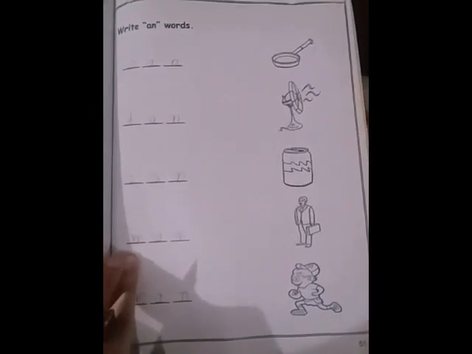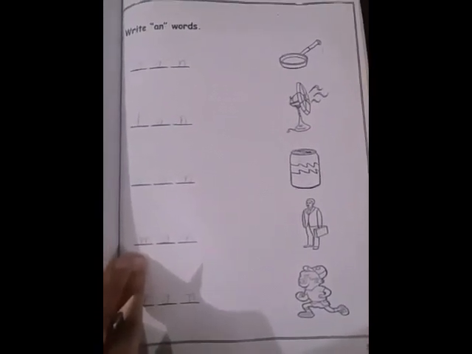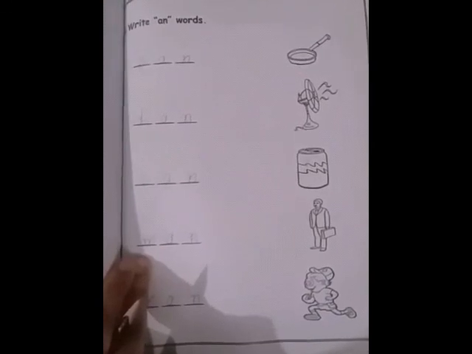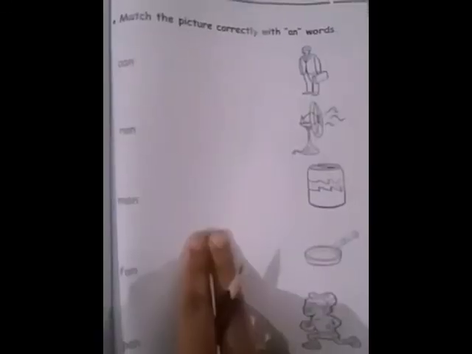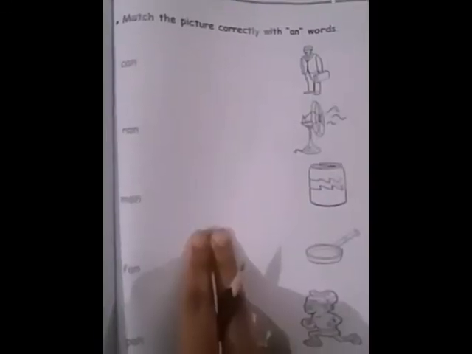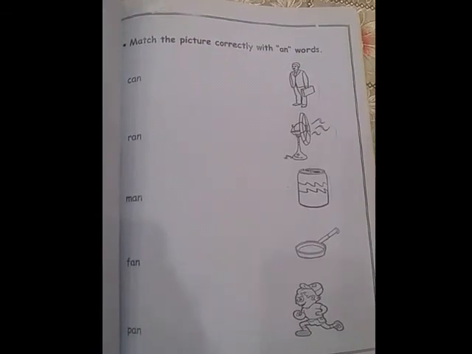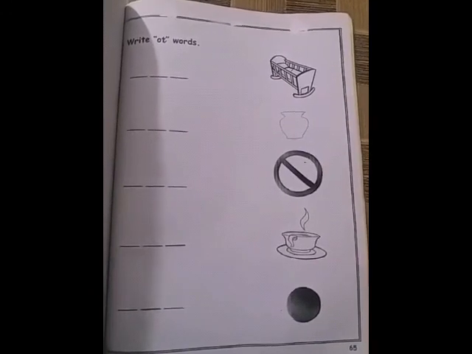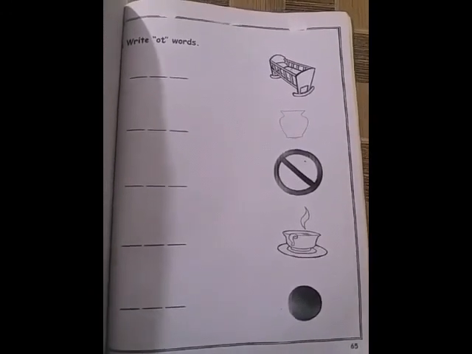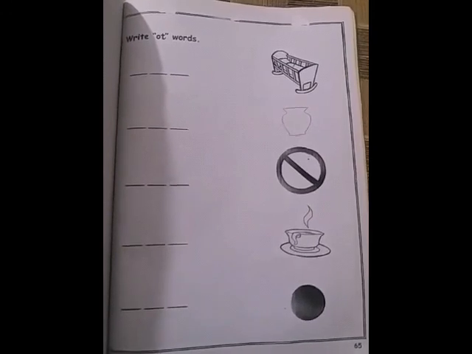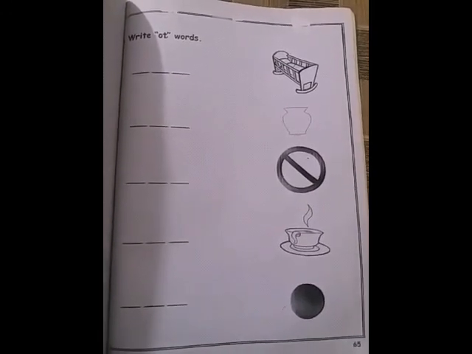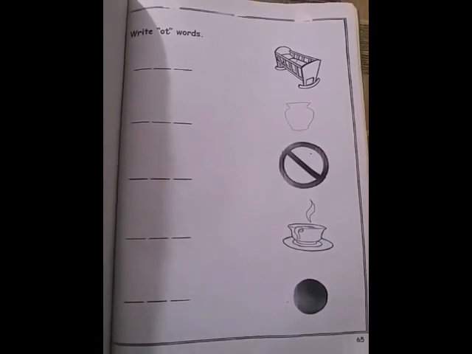Okay, after doing this an family, students, now your assignment is this. You have to learn the spellings of the an family, and you people have to match the picture correctly with an words. And now I am going to introduce you with ot words. There are 5 pictures related to the ot words, and we have to write their names in front of them.